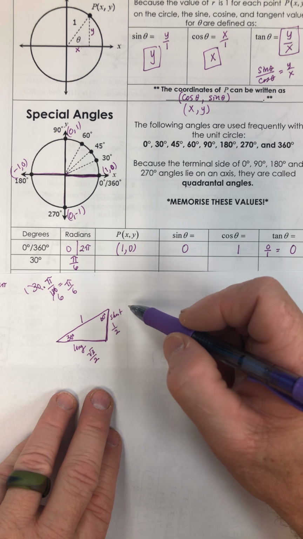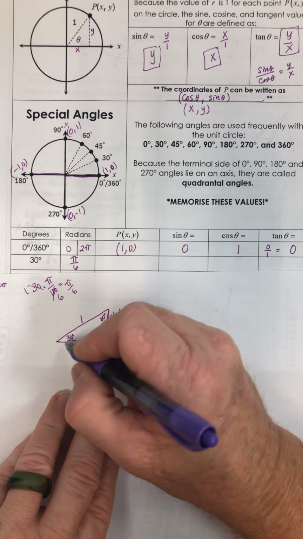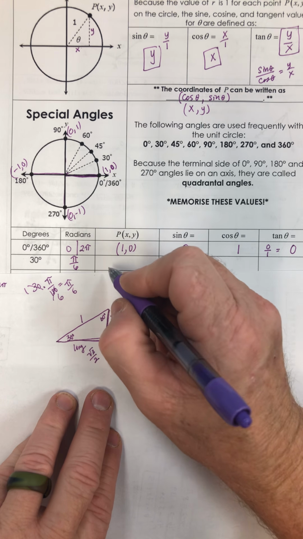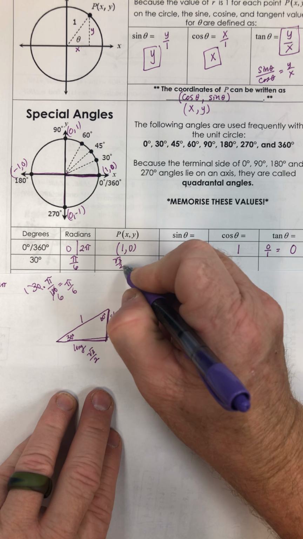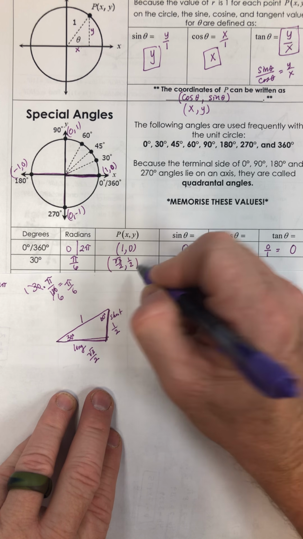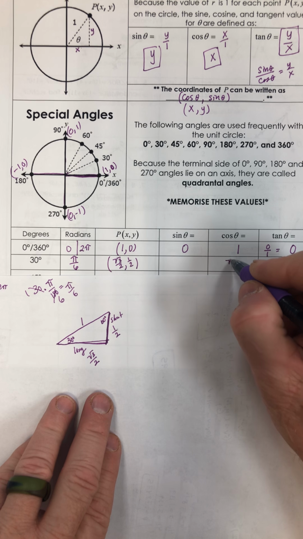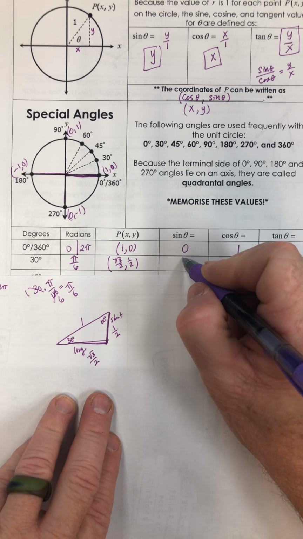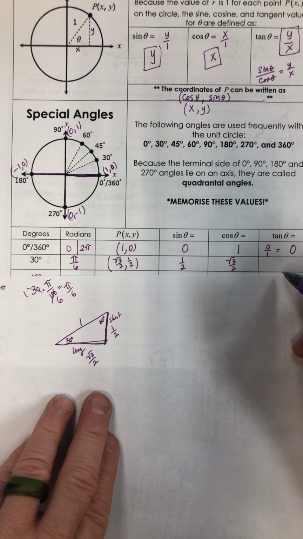Okay, so then my x value and my y value, my x would be square root of 3 over 2, and my y value would be 1/2. So the x value is cosine, so that's square root of 3 over 2, and the y value is sine, 1/2.